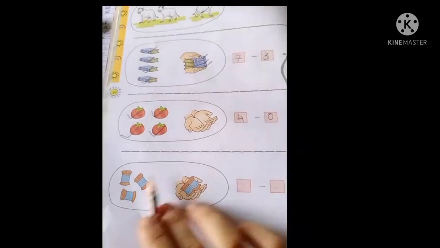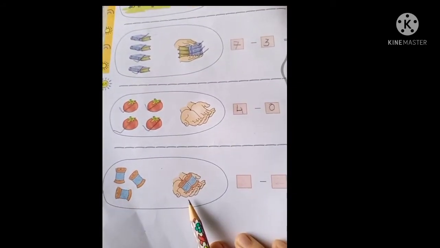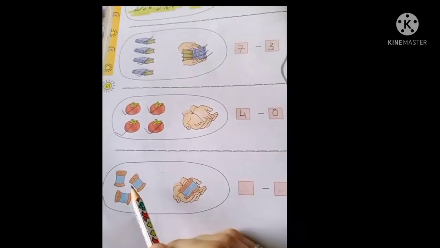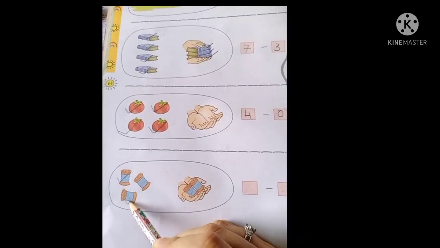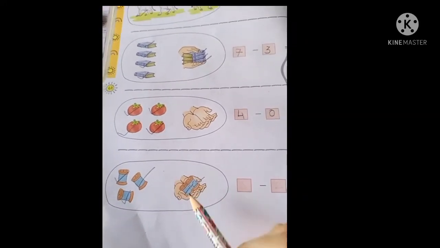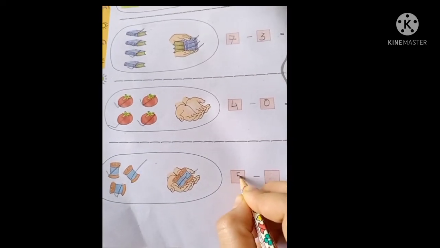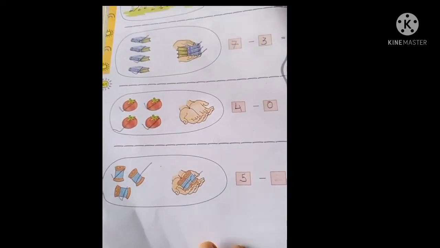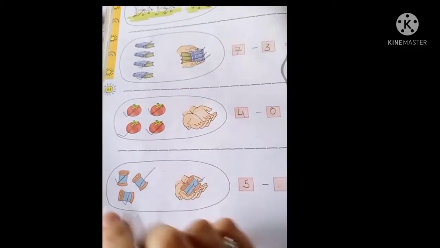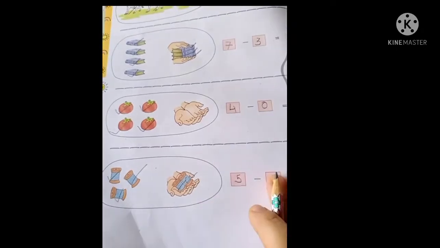Here the rails are given. You have to count the total number of rails. Right? So how many rails? 1, 2, 3, 4 and 5. How many rails, students? 5. So here you have to mention 5. Now from the 5 rails, how many rails are taken away, students? How many rails did we take?